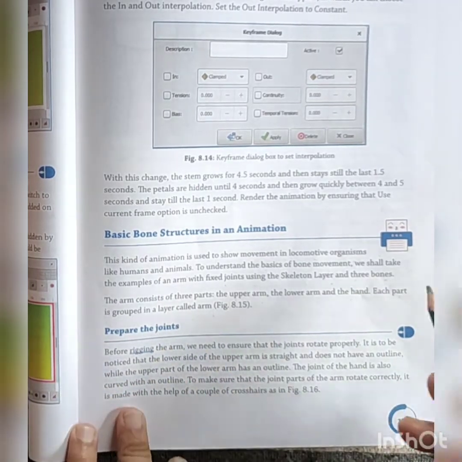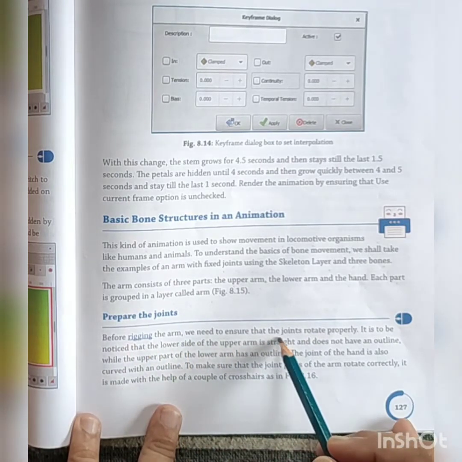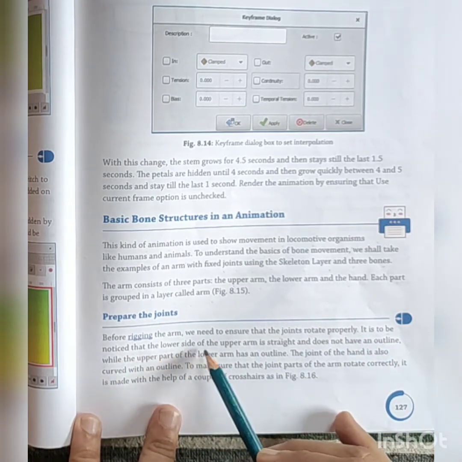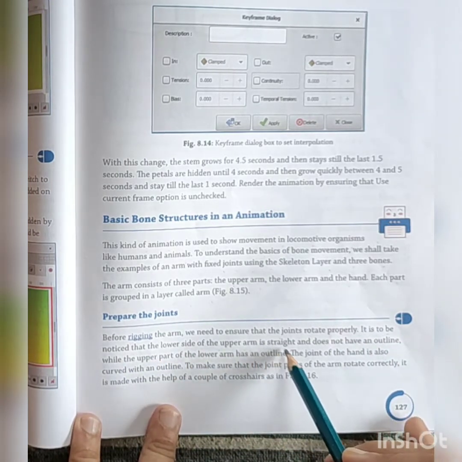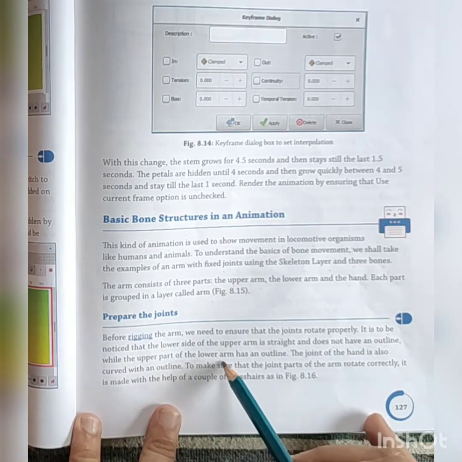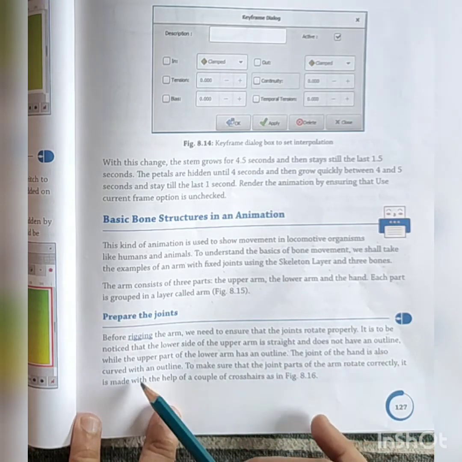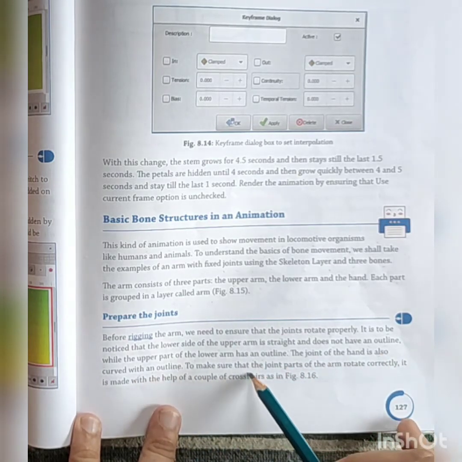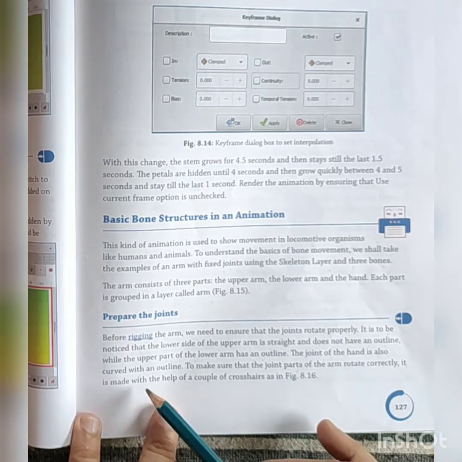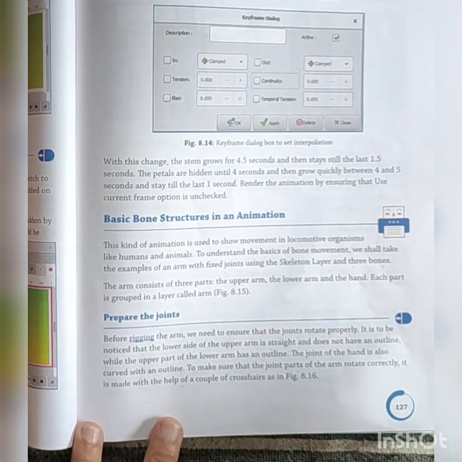Prepare the joint. So how does it go? Before rigging the arm, we need to ensure that the joint rotates properly. It is to be noticed that the lower side of the upper arm is straight and does not have an outline, while the upper part of the lower arm has an outline. The joint of the hand is also curved with an outline. To make sure that the joint parts of the arm rotate correctly, it is made with the help of a couple of crosshairs as shown in the figure.